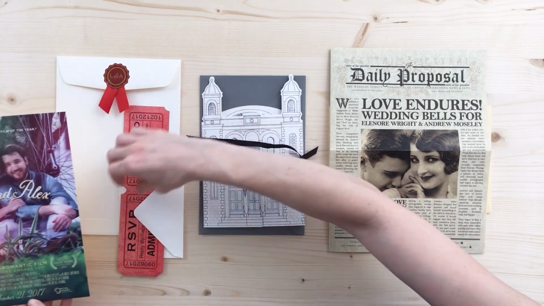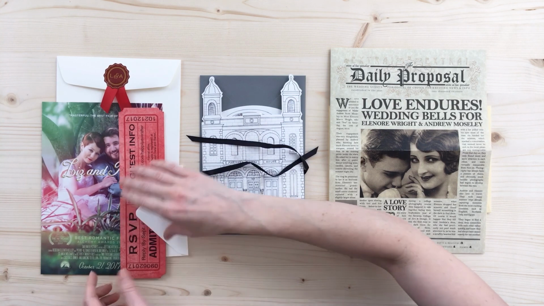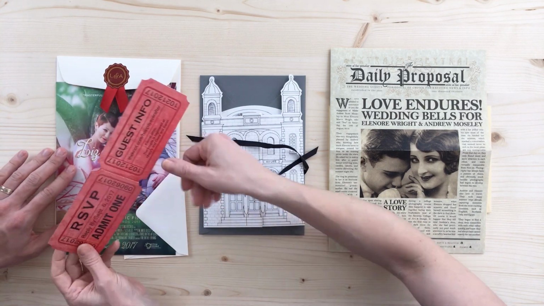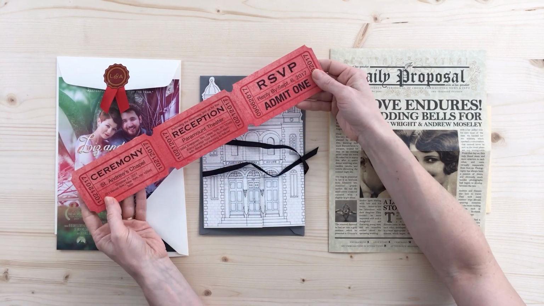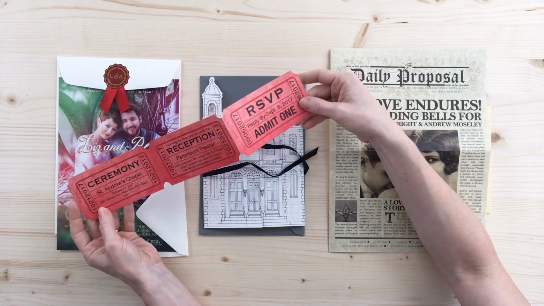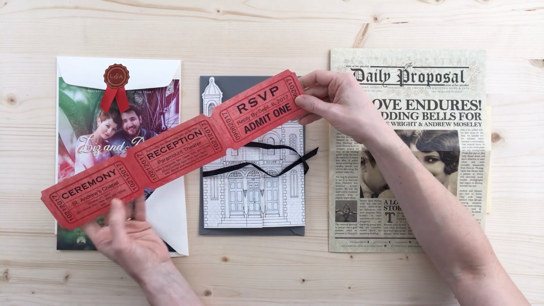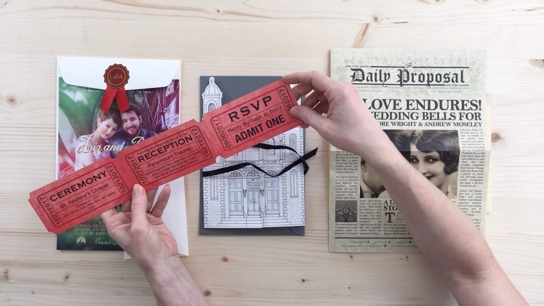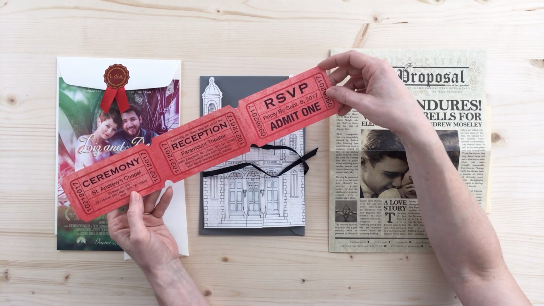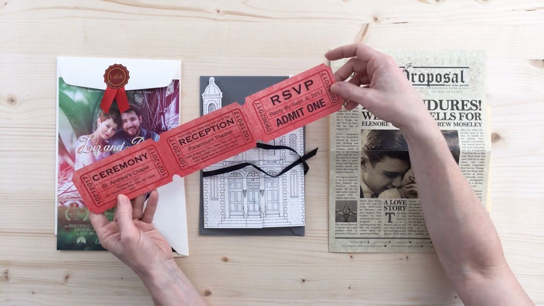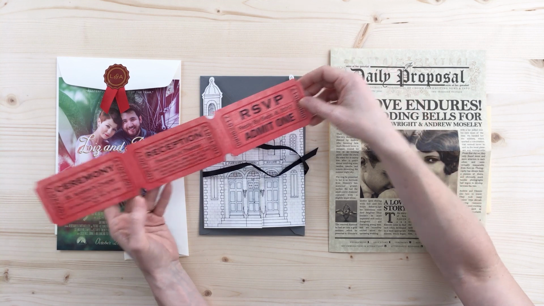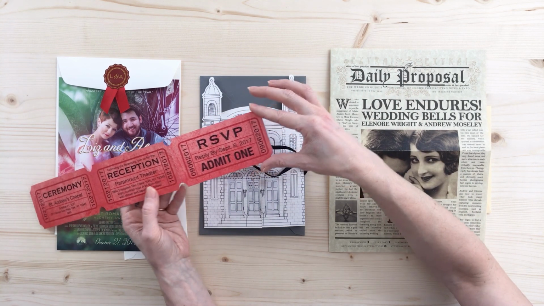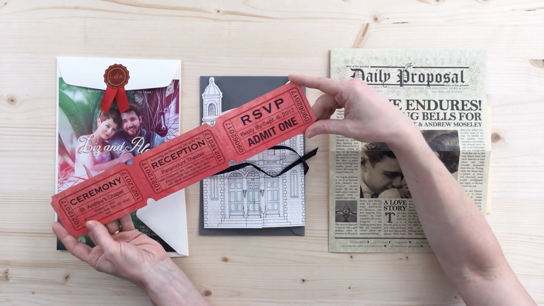And then for the RSVP information, we have RSVP and guest info and reception and ceremony details on this nice laser cut ticket stub idea. And they've got the perforations just like you would have on the tickets. Now, again, with not taking size too literally, we wouldn't want to make this tiny because we wouldn't be able to fit all the details on there. And we need the RSVP to be a size that's mailable. Yeah. So this one is done very functionally.